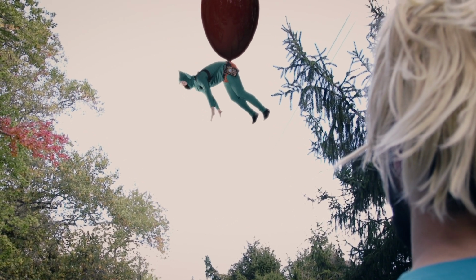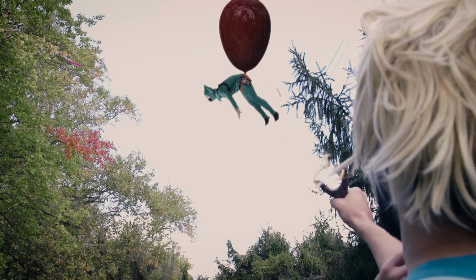So let's move on. Ooh. A man in a balloon. And I have the urge to do this.